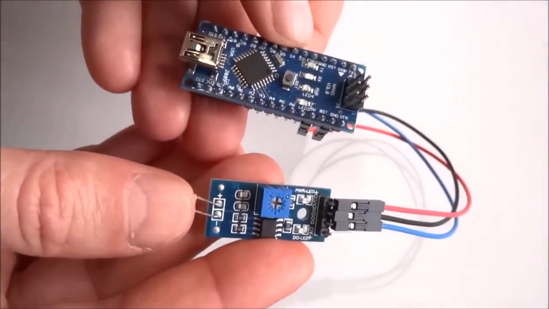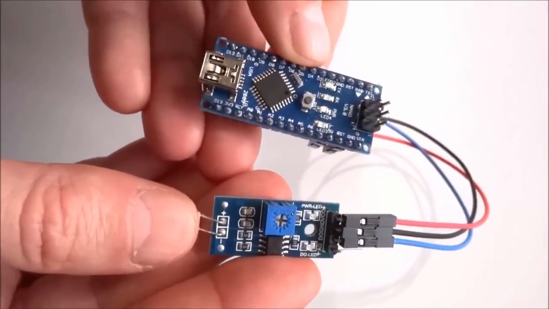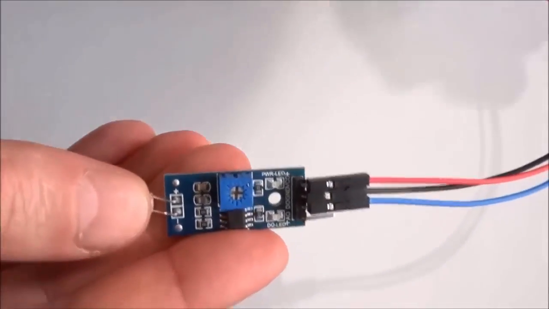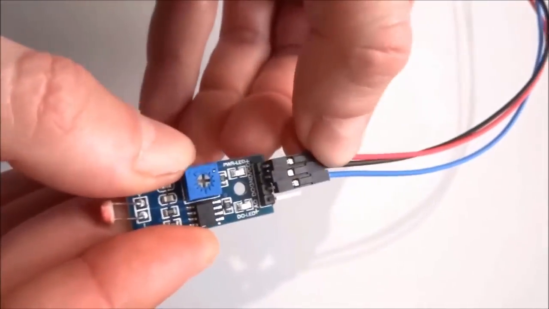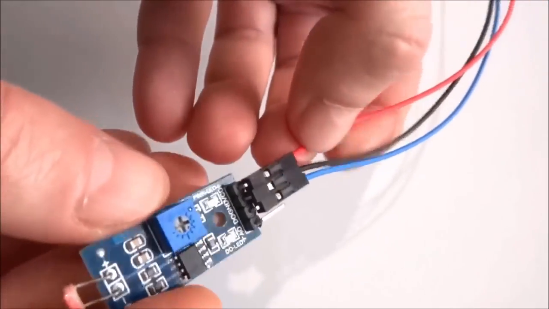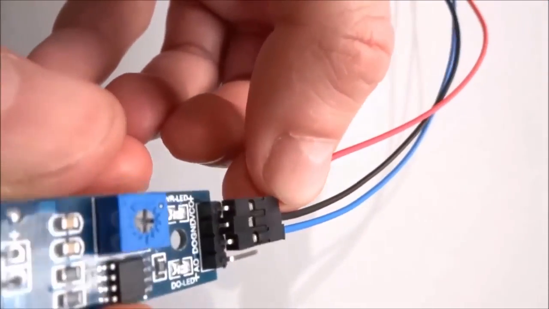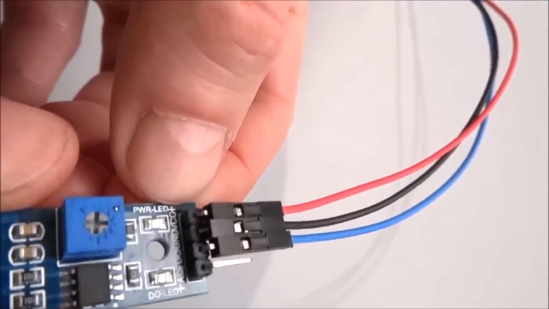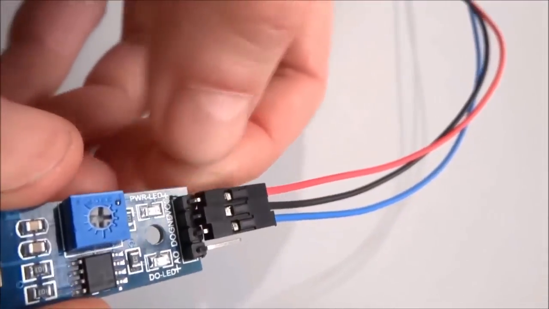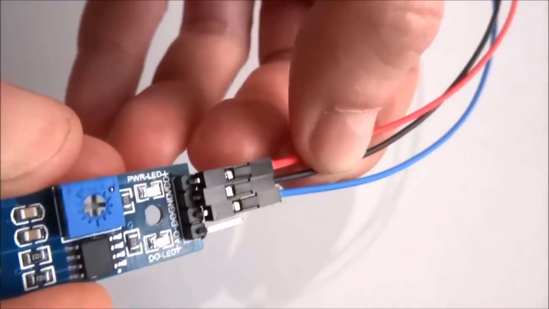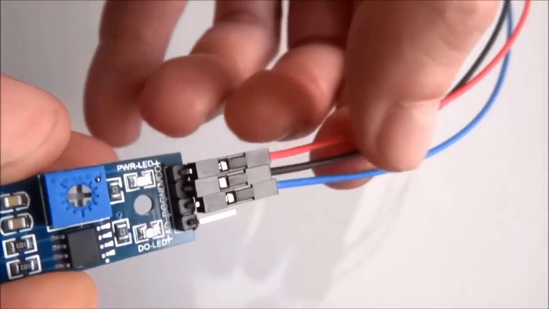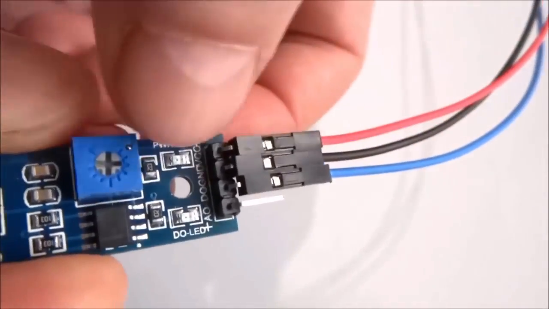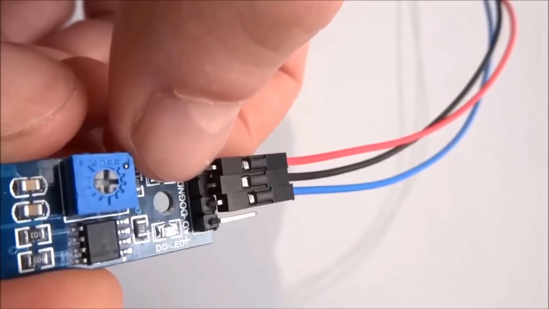Here is how I have connected the module to the Arduino Nano. I disconnected the button from the previous project, connected the red wire for power to the first pin, which is the VCC pin, the black wire for ground to the ground pin, and the blue wire to the digital pin of the module.